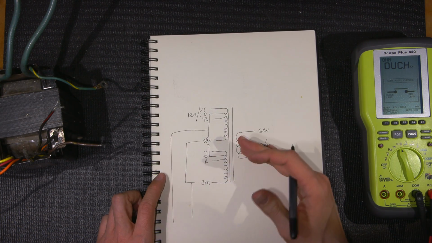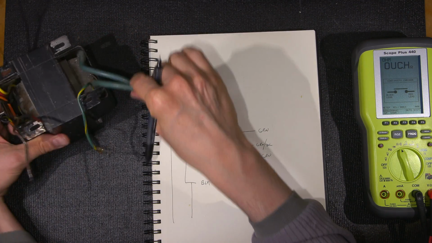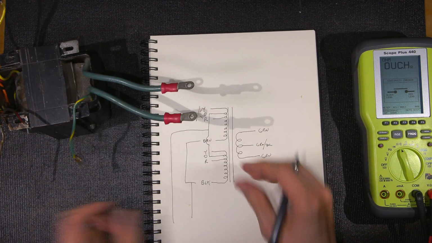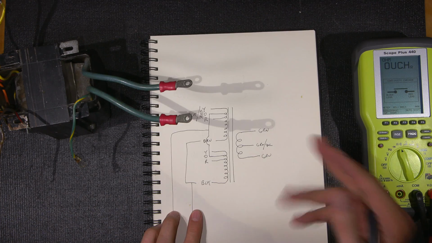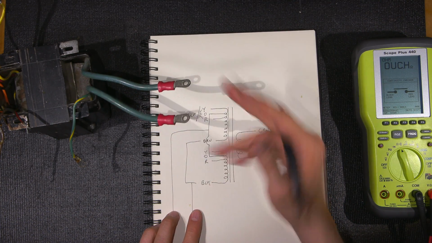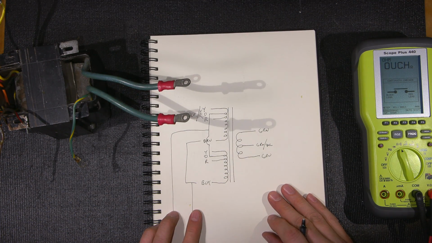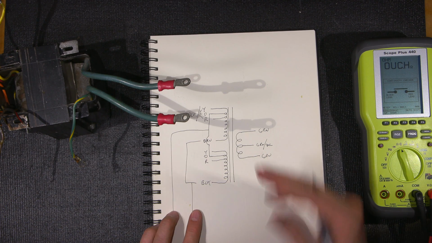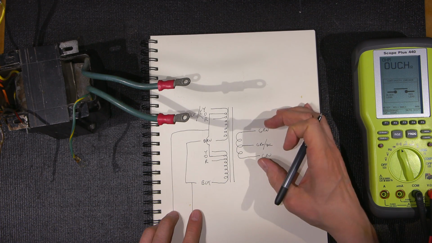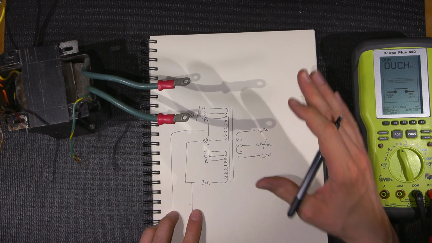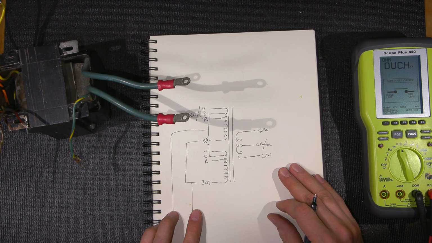Whenever you're designing a transformer, you always have to design them high, because if this put out exactly 5 volts with 120 here, and you put 5 volts at, say, 10 amps on here, this is going to drop down to probably 4.7, 4.6. It's going to be way off. So you always have to design this a little bit higher. And that's the art in winding transformers.